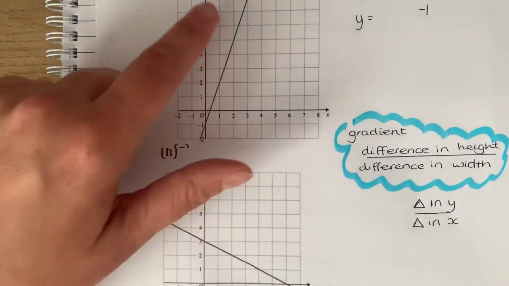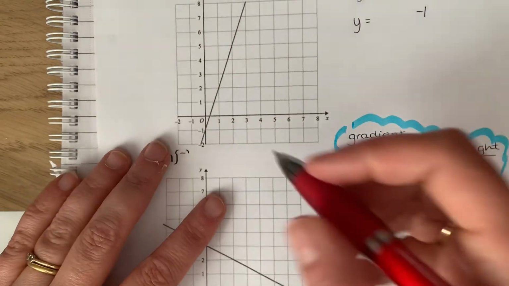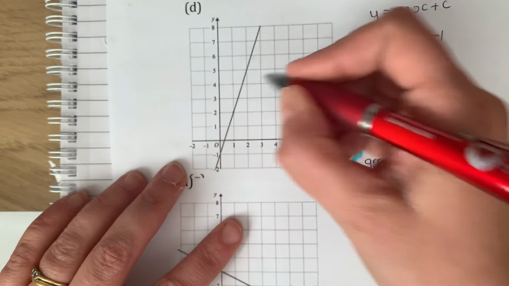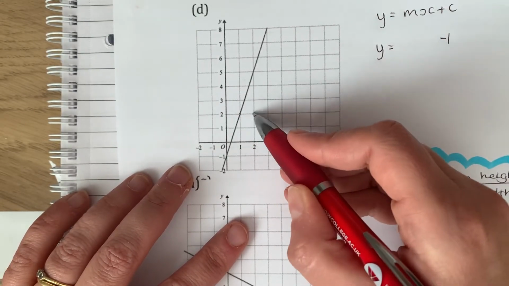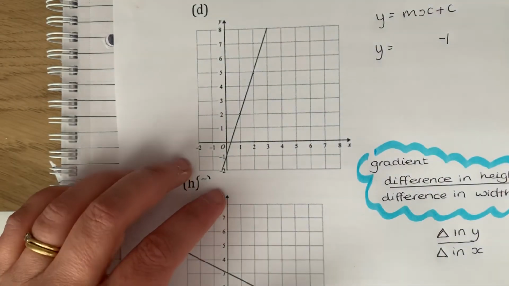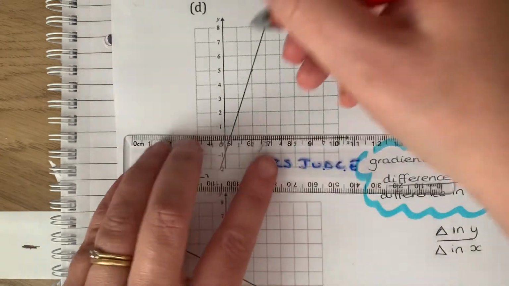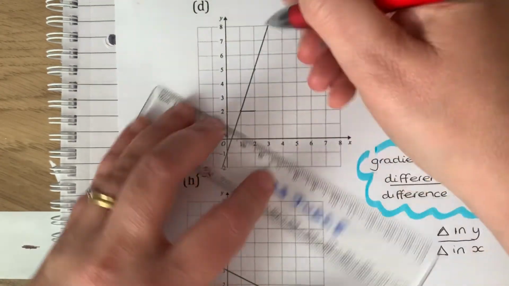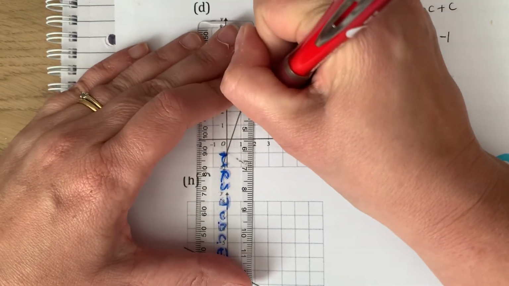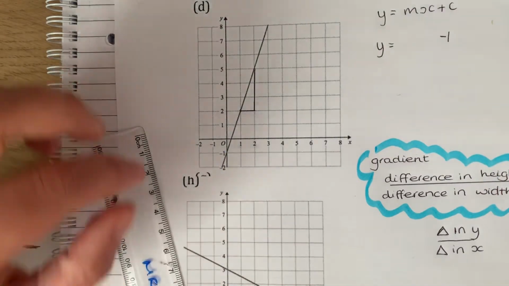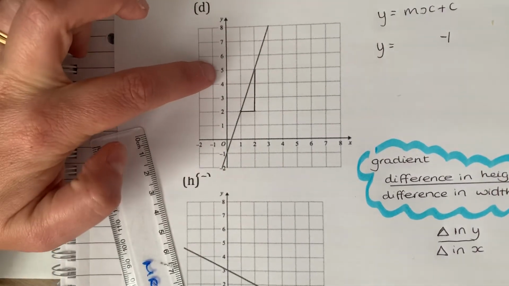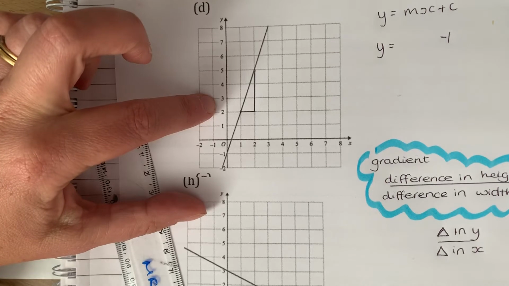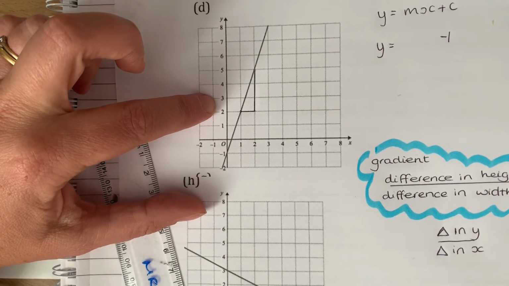So we can just create a triangle here. Now I can see, use whole points, so I've got a triangle there and a triangle there, so I'm going to pop that triangle in, to see what the gradient is. Now you've got to be really careful that you're actually using the numbers here, because the scales can change. Don't just look at the squares.